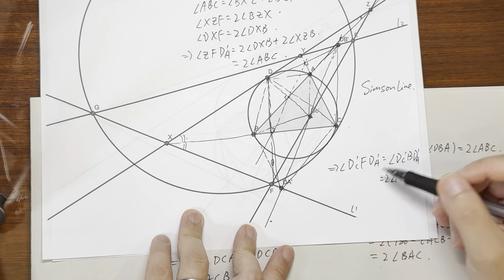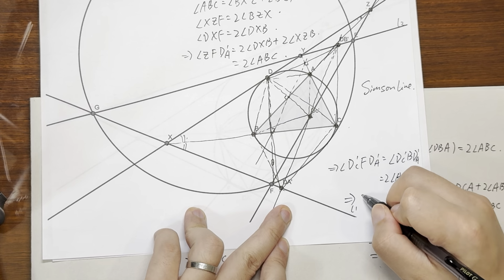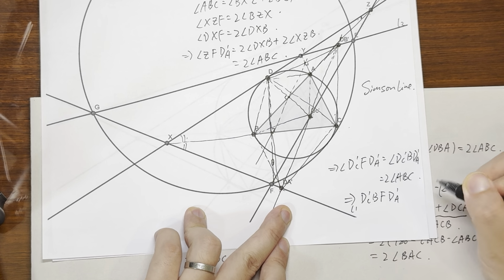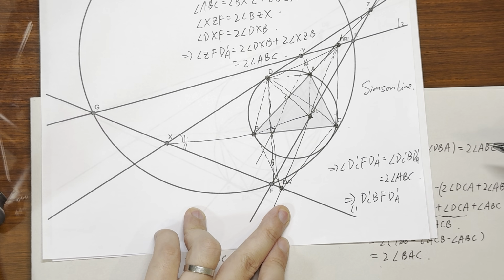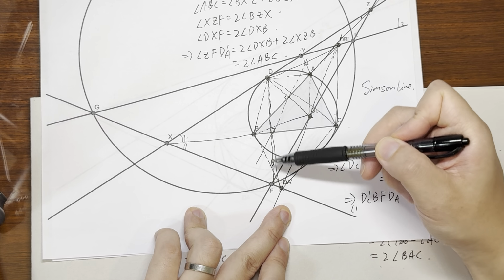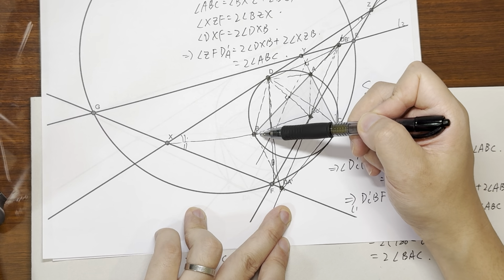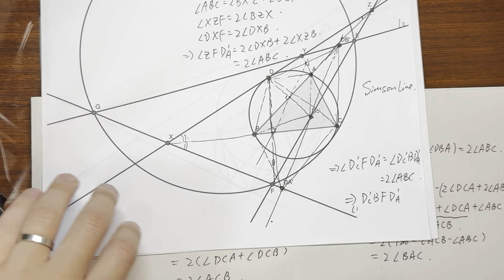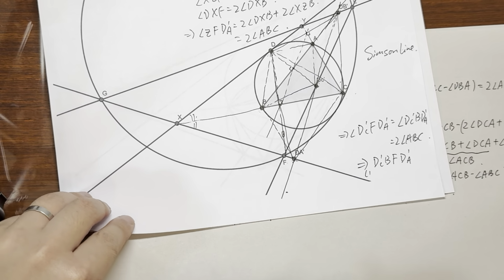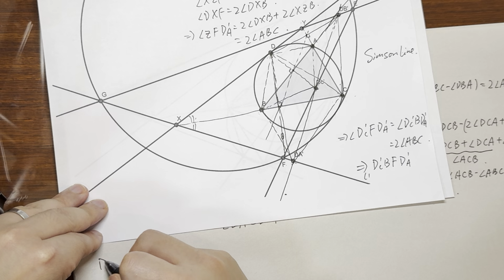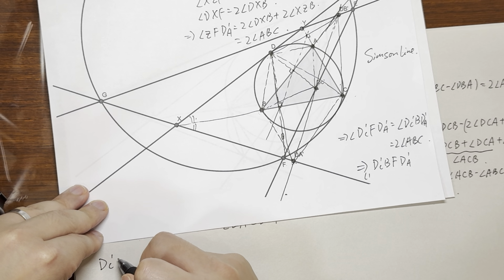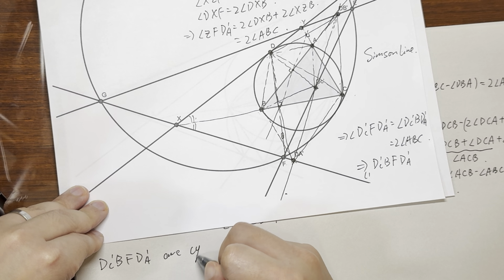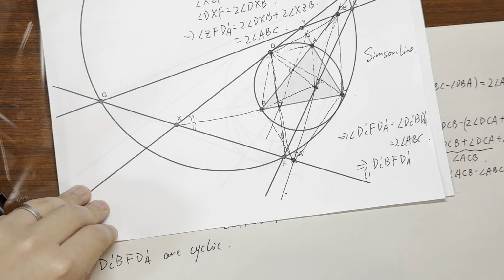And this tells us that DC prime B F DA prime are cyclic, because this angle equals this angle. Okay, so we have the conclusion that these 4 points are cyclic.